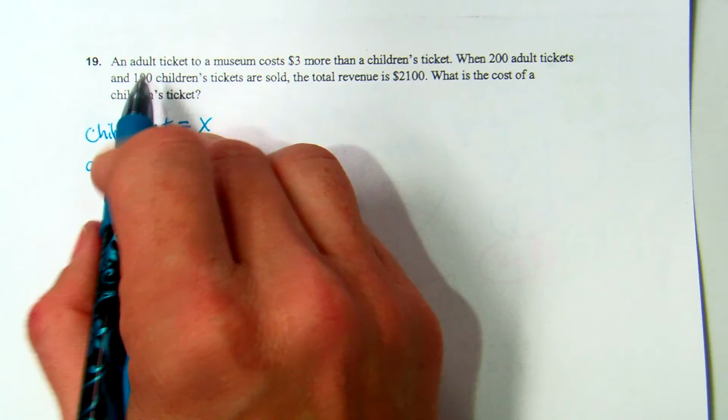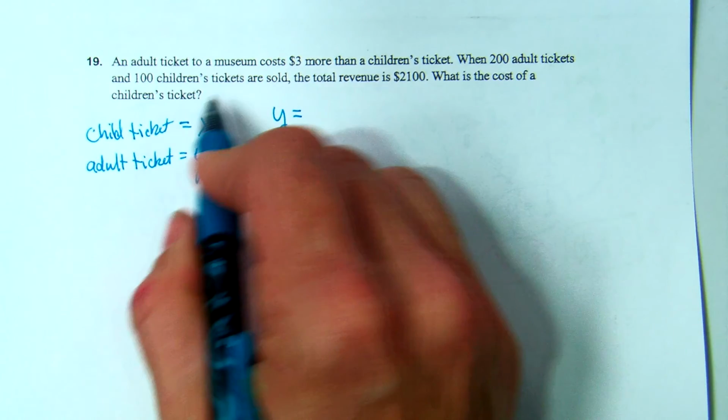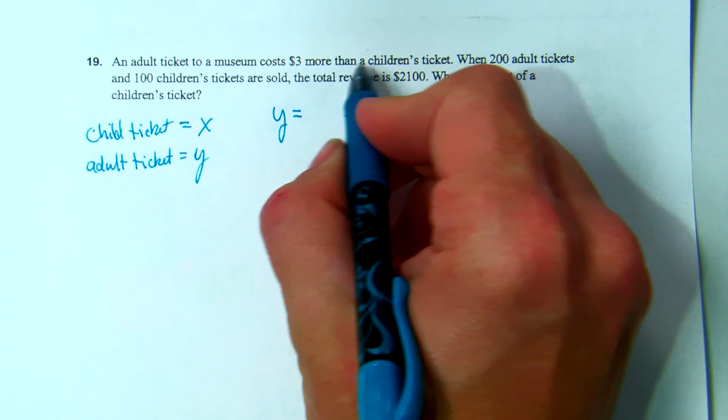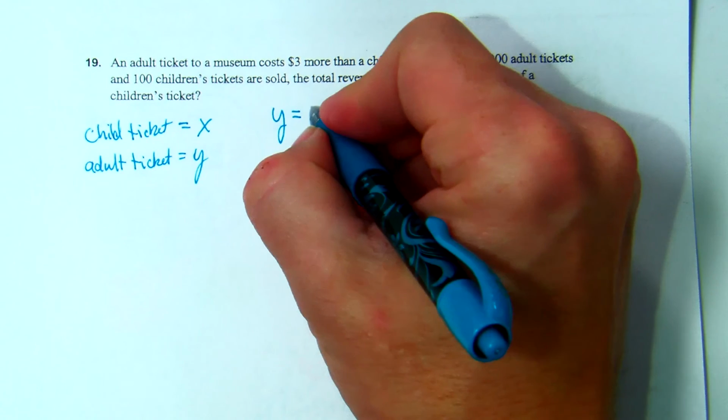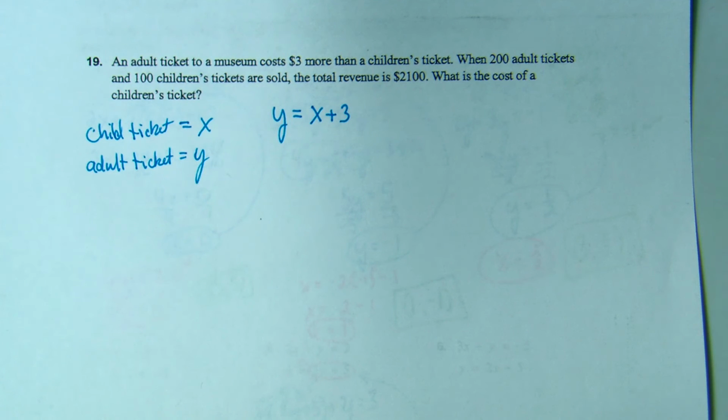And it tells us that an adult ticket, y, is equal to $3 more than a child's ticket. So if I had x plus 3, that's what y should equal, when it's dealing with the cost itself.